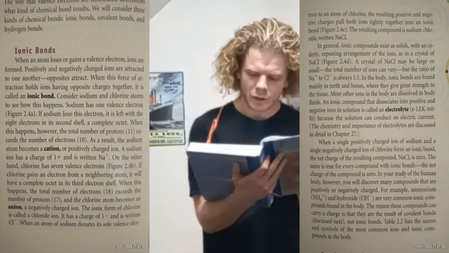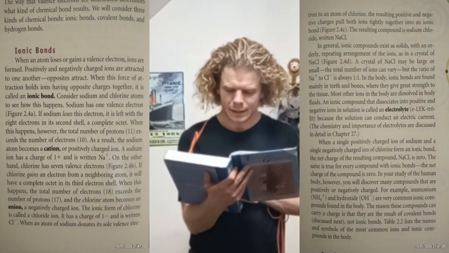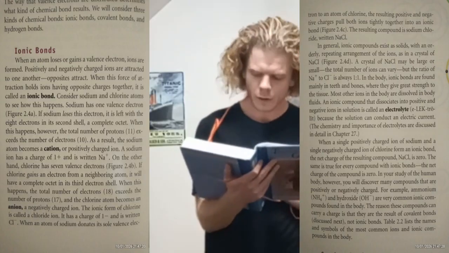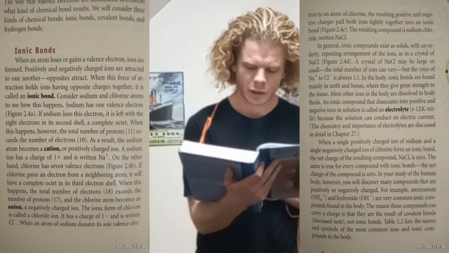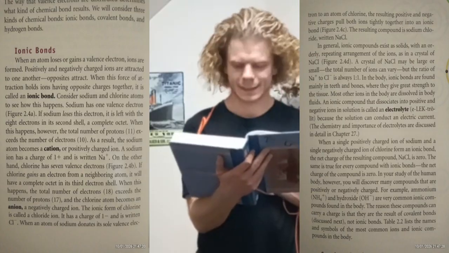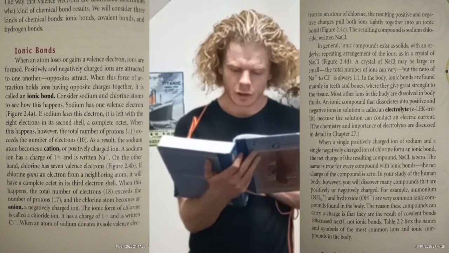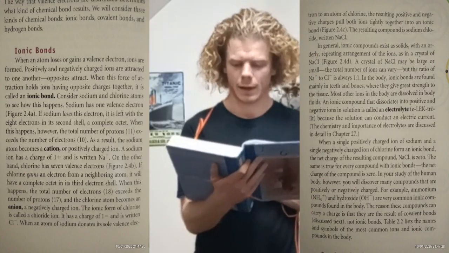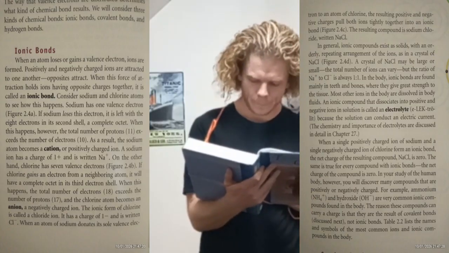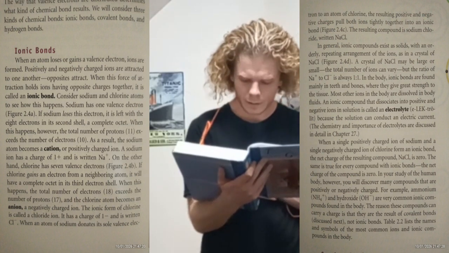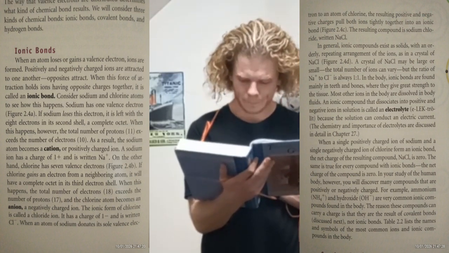When a single positively charged ion of sodium and a single negatively charged ion of chlorine form an ionic bond, the net charge of the resulting compound natrium chloride is 0. The same is true for every compound with ionic bonds. The net charge of a compound is 0. Okay, every ionic compound after the ionic bond has happened always has a charge of 0.